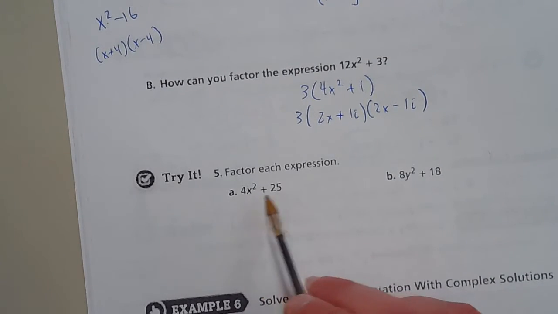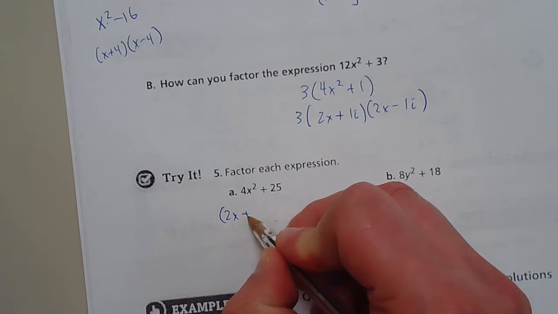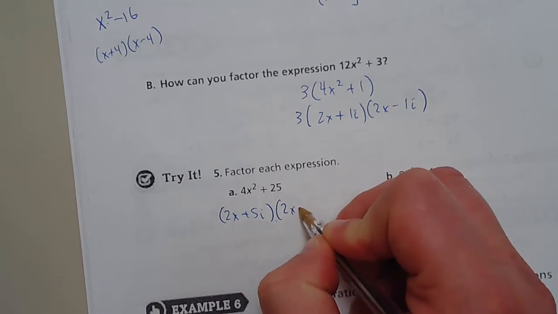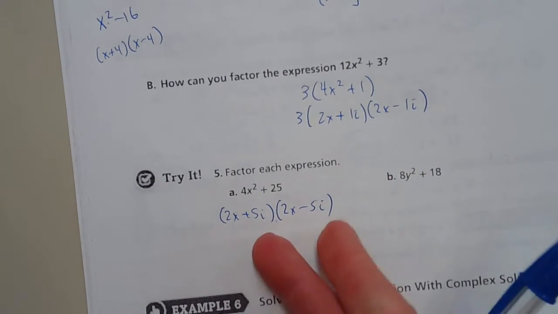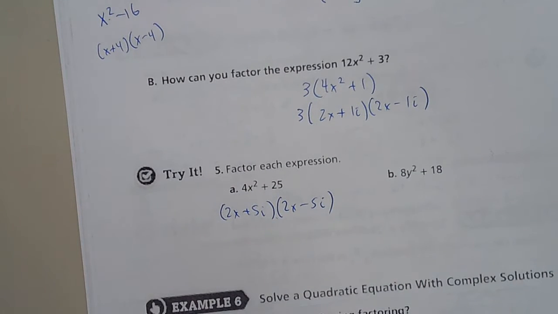This one, they're already both perfect squares. So this is going to be 2x plus 5i, 2x minus 5i. And you could flip-flop the plus and minus parts. It doesn't matter which one comes first. I usually just put the plus first, but it really doesn't matter.